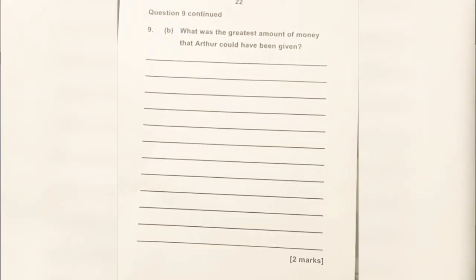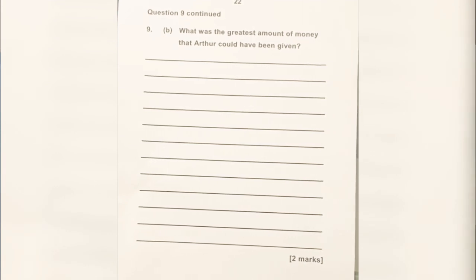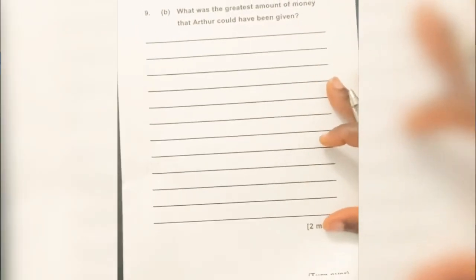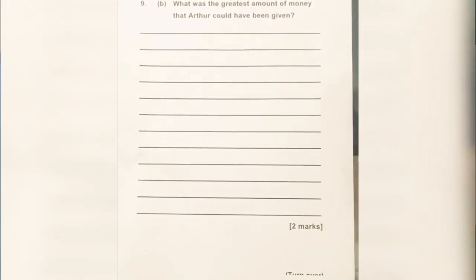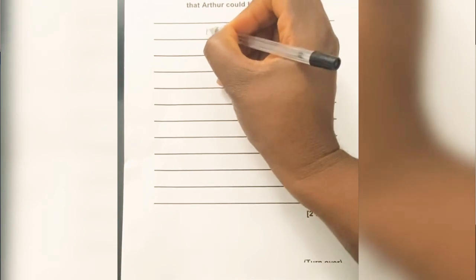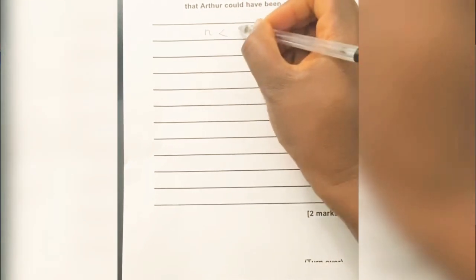9b says, what was the greatest amount of money that Arthur could have been given? You want to ignore Shan's money because Kezia's money was less than Shan's money. So you want to equate Arthur's money to be less than Kezia's money. So if we write that down, that would be N is less than 3N plus 7.